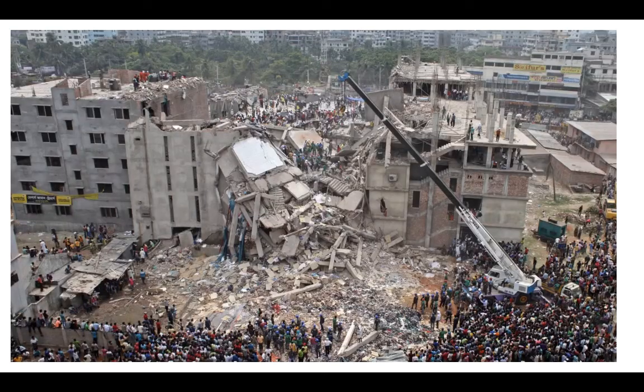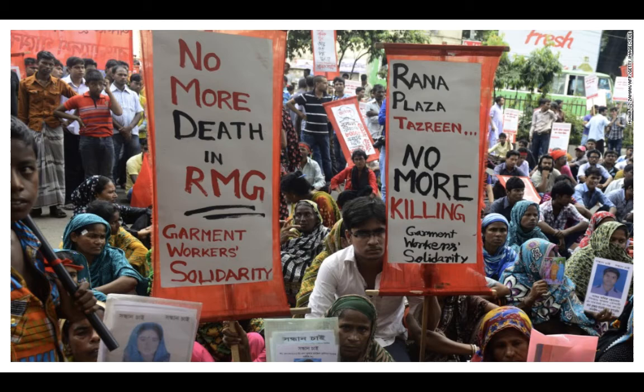the Rana Plaza building. So you can see all those people crammed in that one area. And this was the devastation. Just absolute destruction. They were finding people for days and days. And here is an example of some of the protests that were being held afterwards.